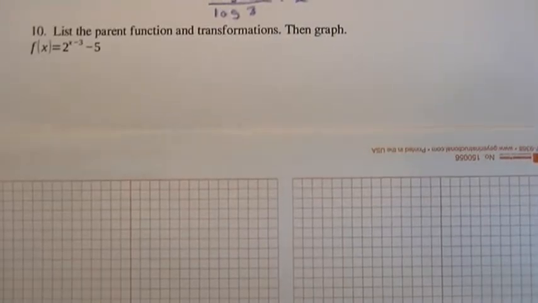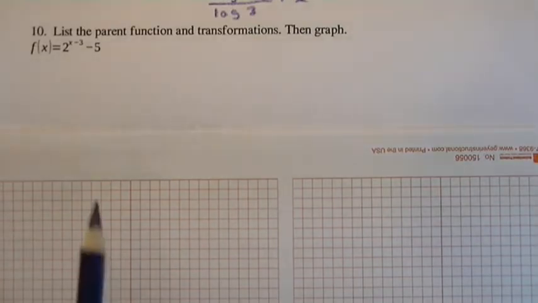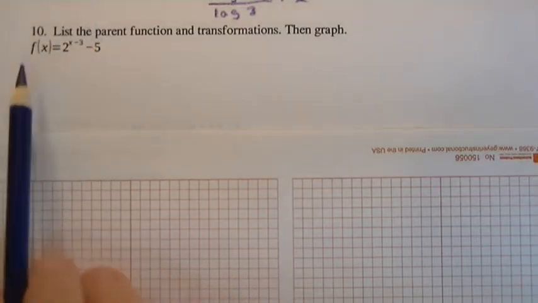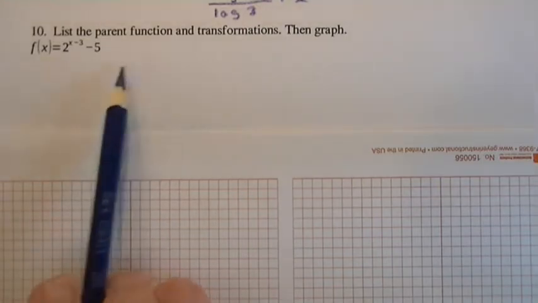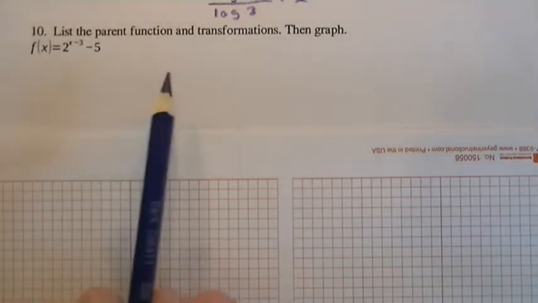Okay, this is problem 10 on the college algebra practice final review. Problem 10 is another power function, so that's kind of why it fits in here with the log and the other exponential problems. But this is a little different. It's also asking about graphing, so this is your chance to graph an exponential function.